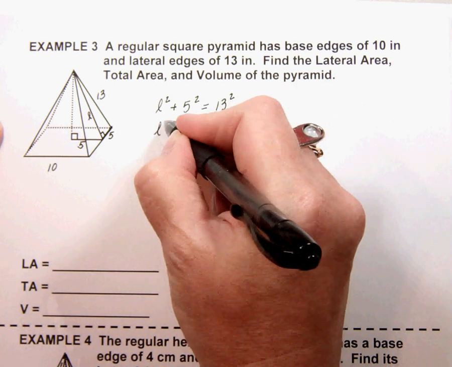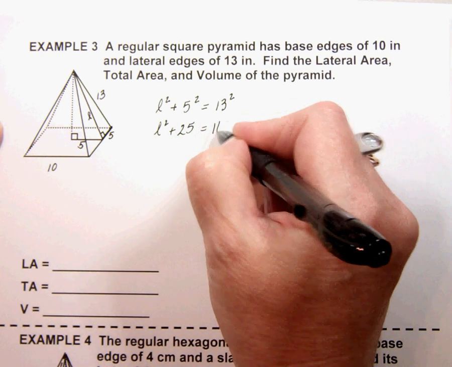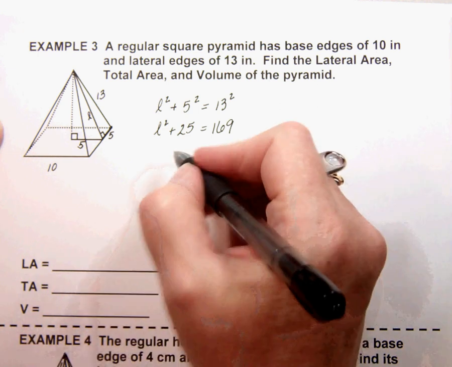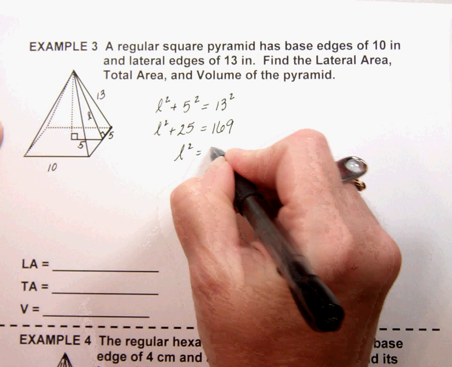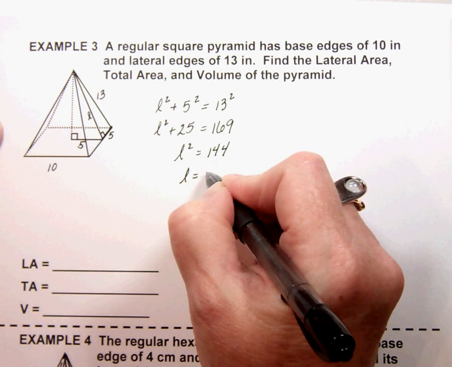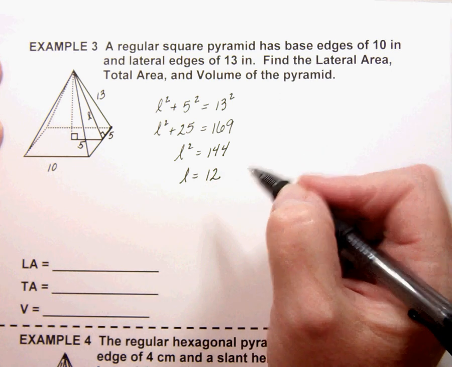So I'm going to keep it L squared, I think. 25 is equal to 169. 169 subtract 25 is 144. So when you square root 144, you get 12. So that's your slant height.